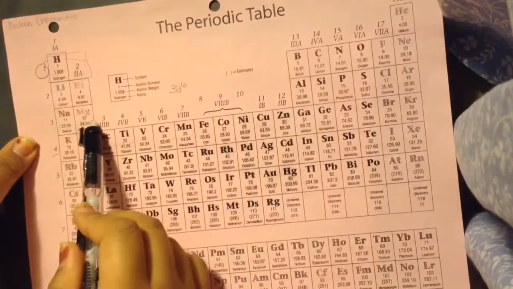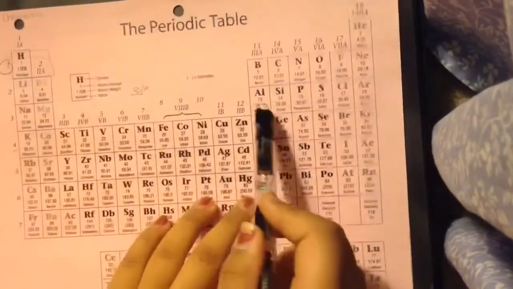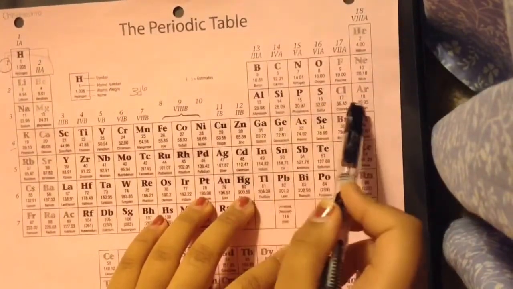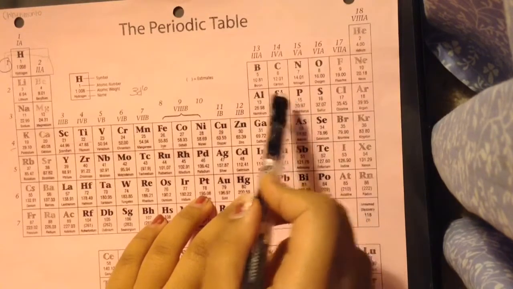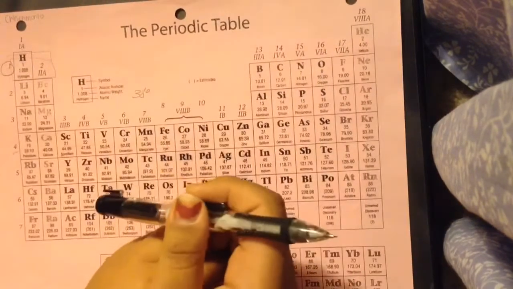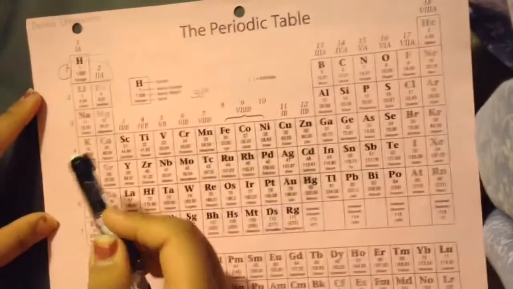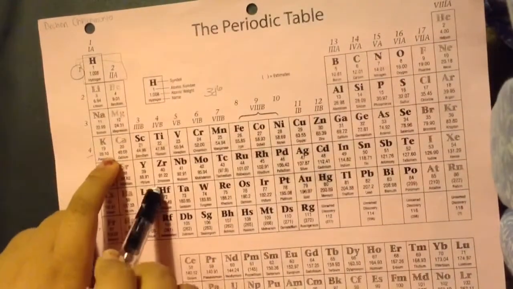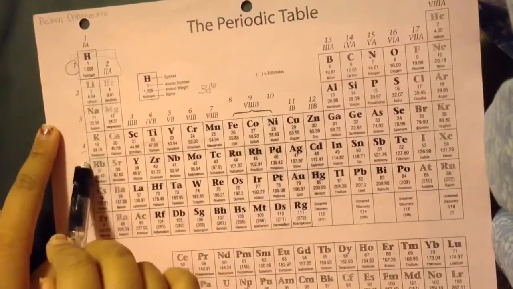3s, 2 boxes, 2 divided by 2 is 1 orbital. 3p, 6 boxes wide, 6 divided by 2 is 3, so there'd be 3 orbitals. I just got a British accent. Anyway, 4s, so that would be 1 orbital, because there's 2 boxes.